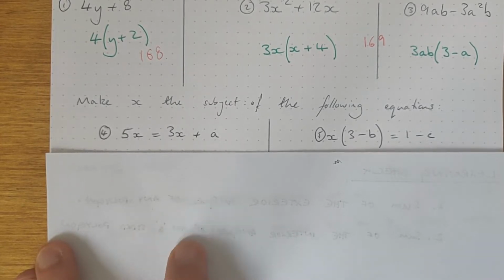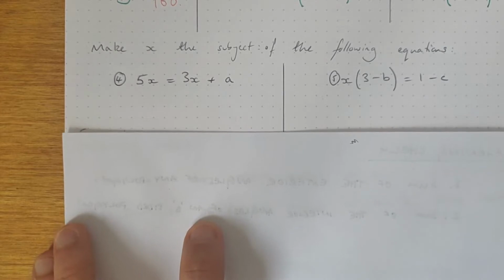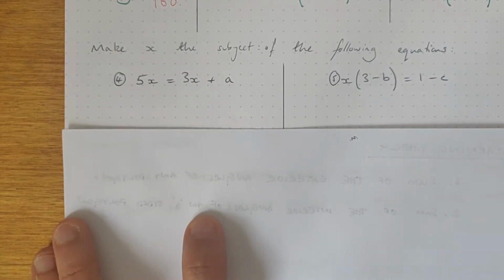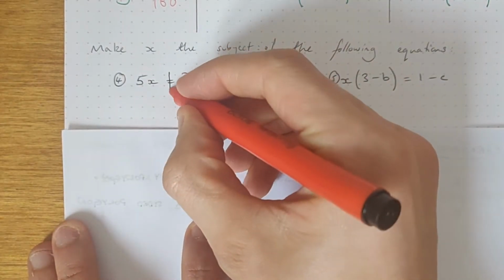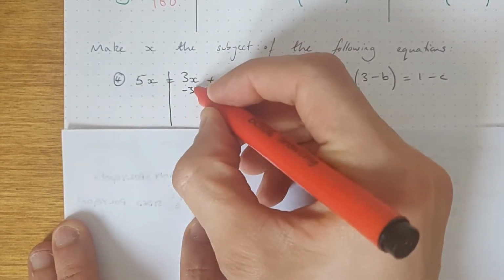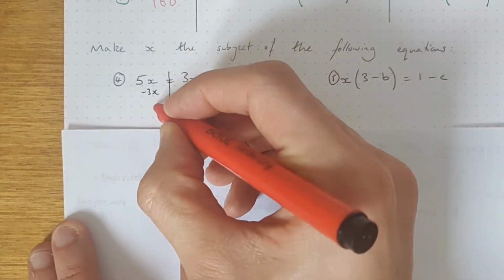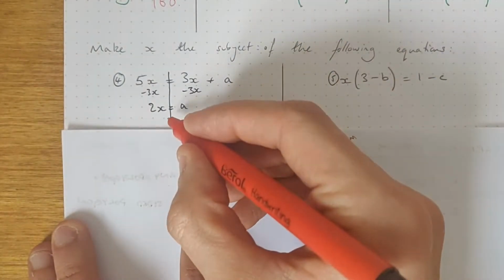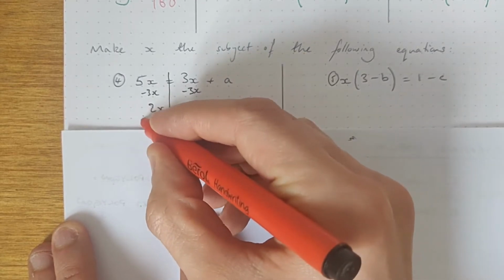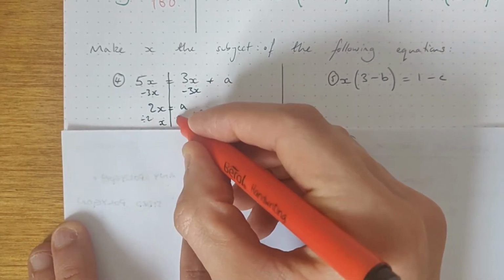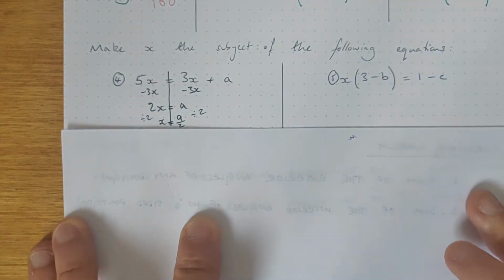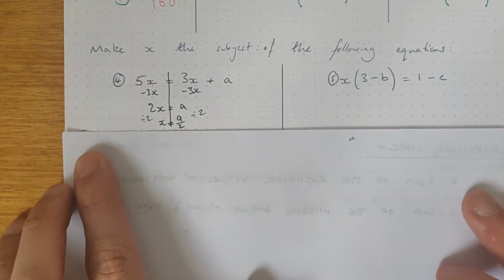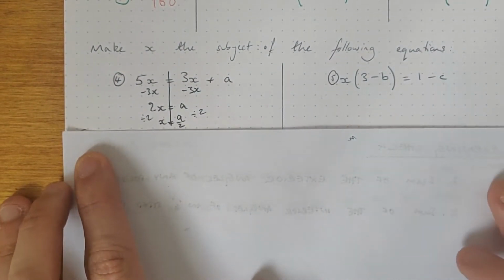Okay, so you should have had a go at both of those questions. We'll go through both of them relatively quickly. Our challenge with this first question is that we have got x's on both sides of the equals. So our first step will be to subtract 3x from both sides. That will give me 2x is equal to a. And then I can divide by 2 on both sides, and I will get a over 2 as my answer for x. That's rearranged to make x the subject of that equation.